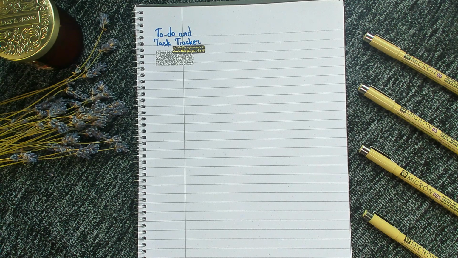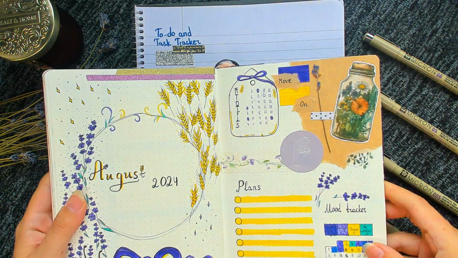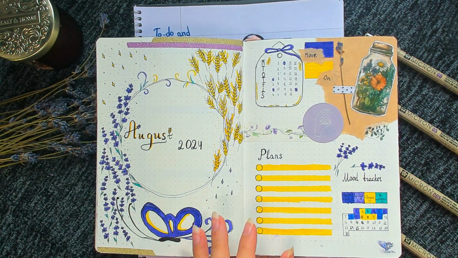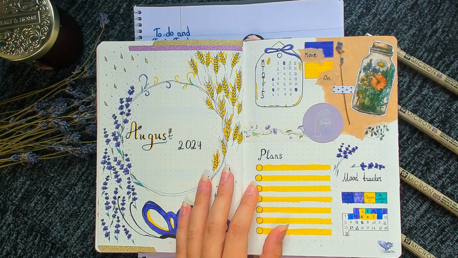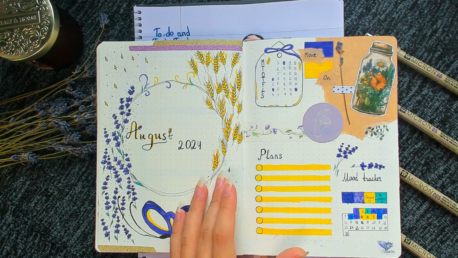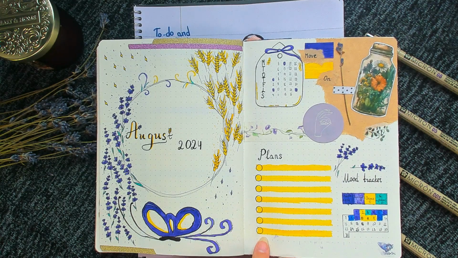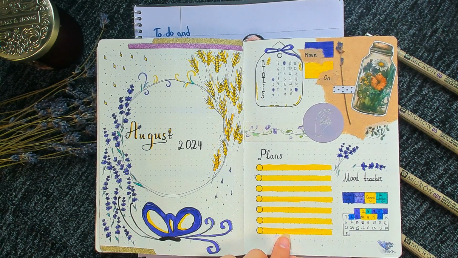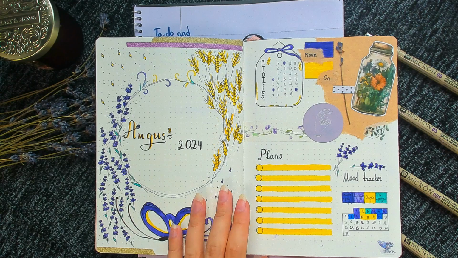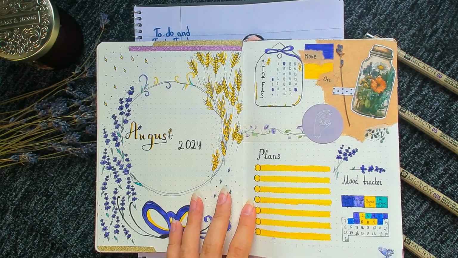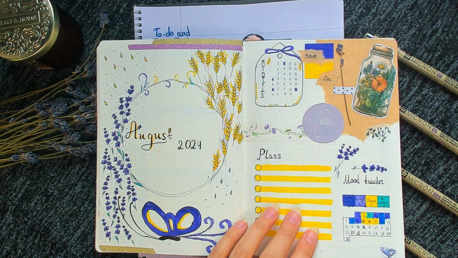Tasks and To-Do Tracker helps you record and complete tasks so you don't forget important things and stay organized. For a month task tracker, I usually create a small chart where I write down the main tasks of the month. My favorite system for tracking weekly tasks is a To-Do list.